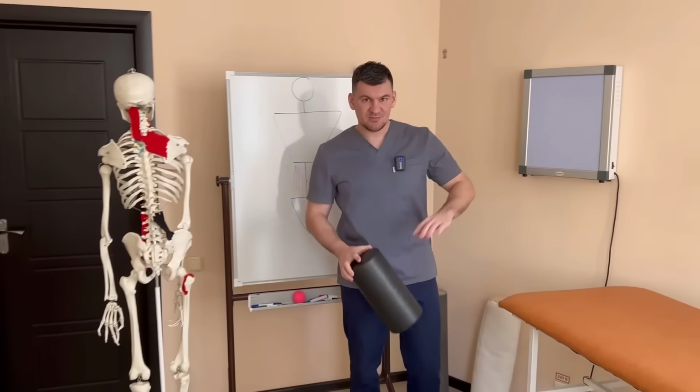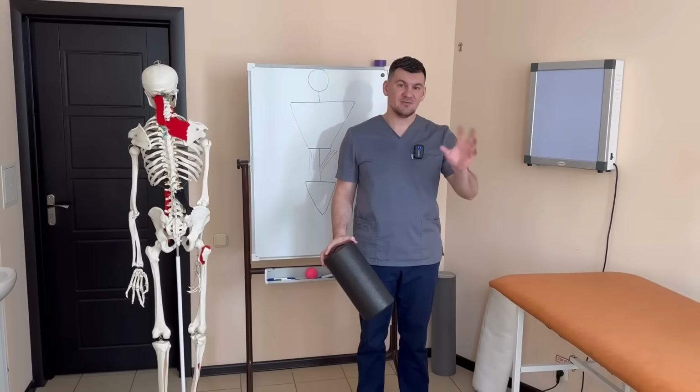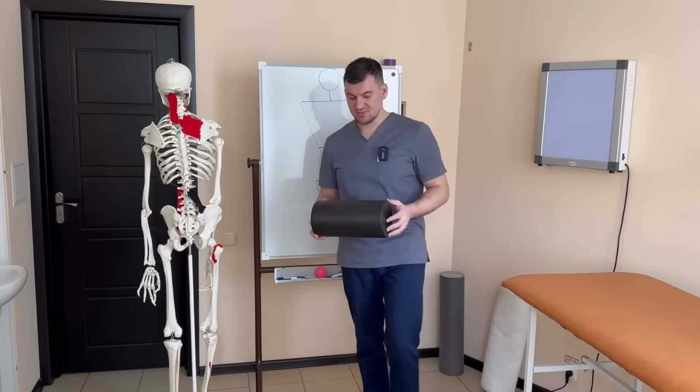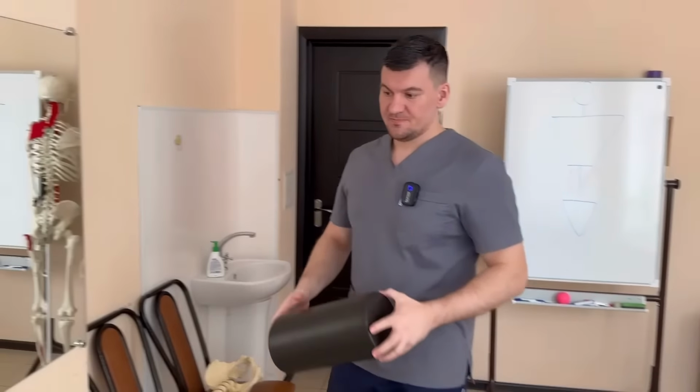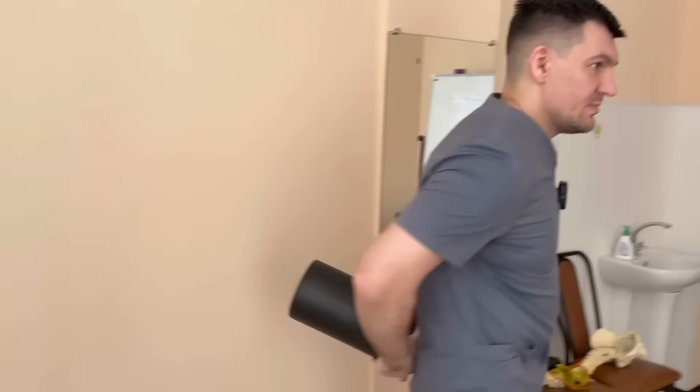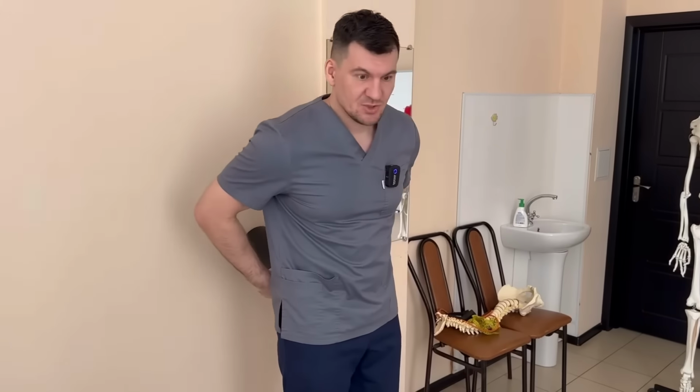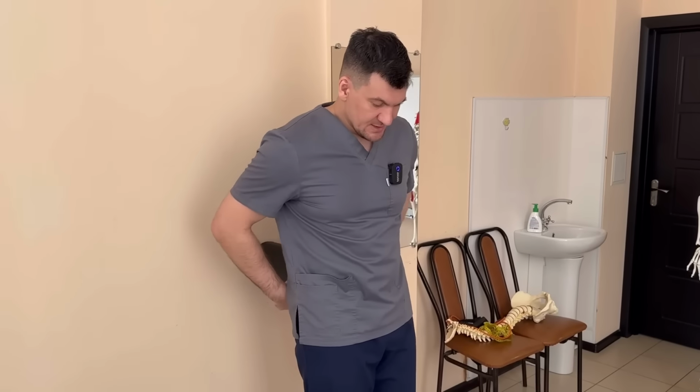The third stage is active mobility. We return active mobility to the spine. Here is such a roller. We take it. What do we do with it? We put it between our pelvis and the wall. So why did we do this?